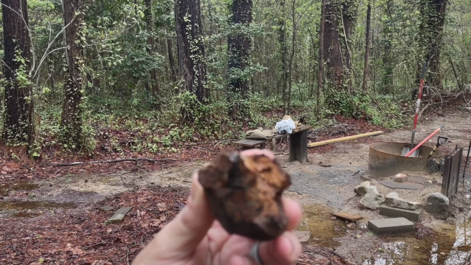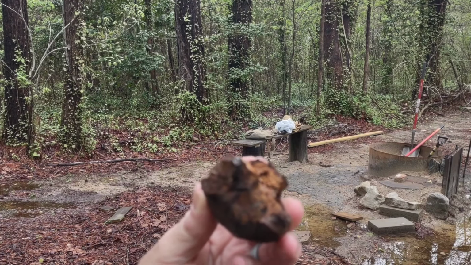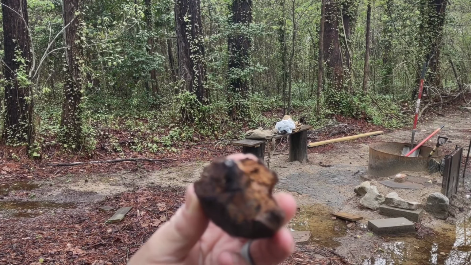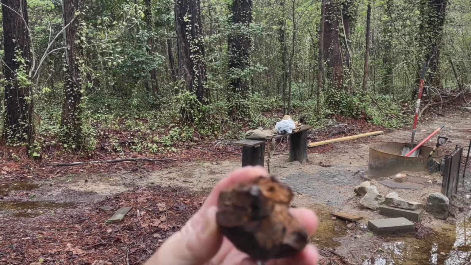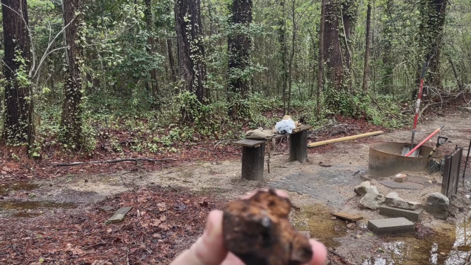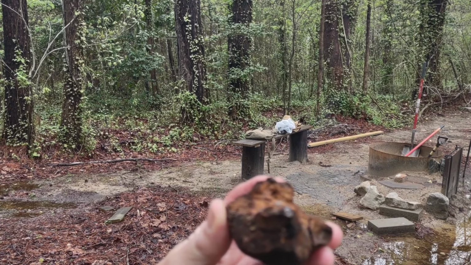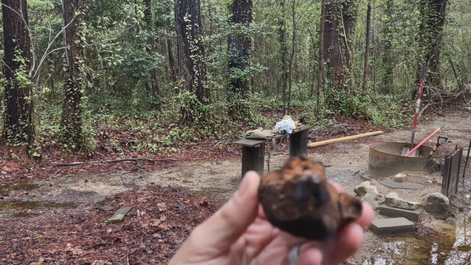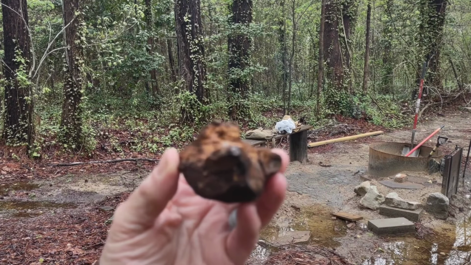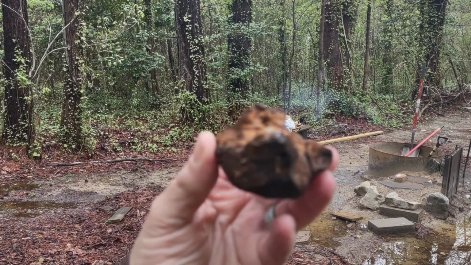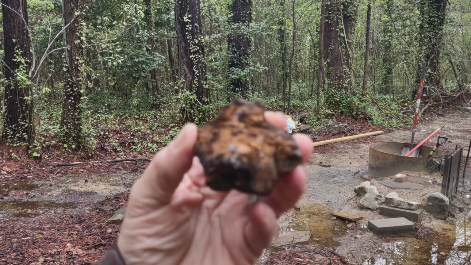So if you're going to move camp, instead of having to build your fire the hard way with a bow drill or some other type of primitive method other than using matches or a lighter or ferrocerium rod, this is a good way to keep things burning and to be able to start your fire. See how that is just continuing to smolder.